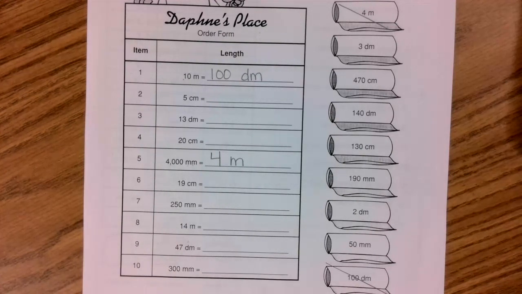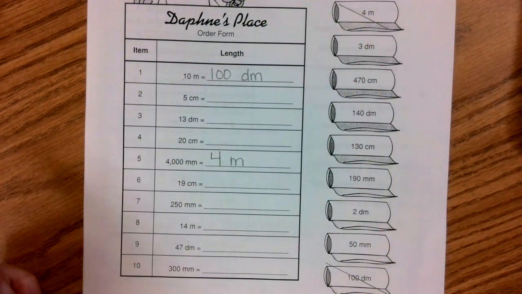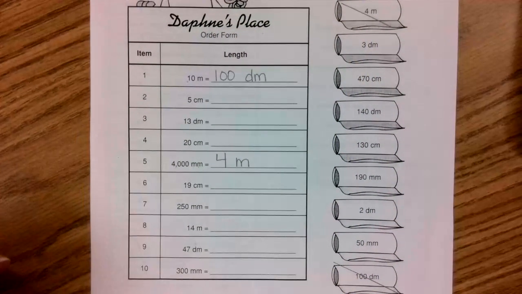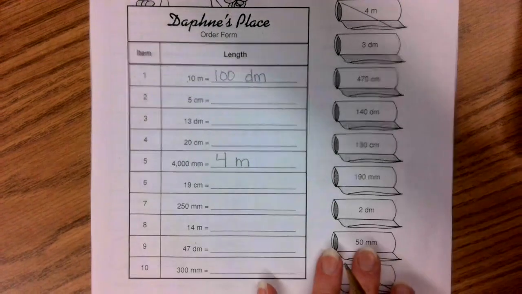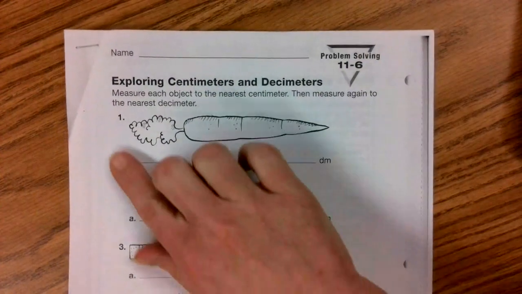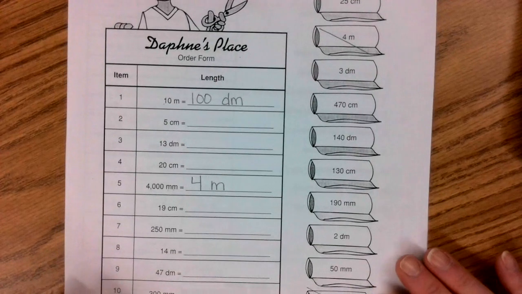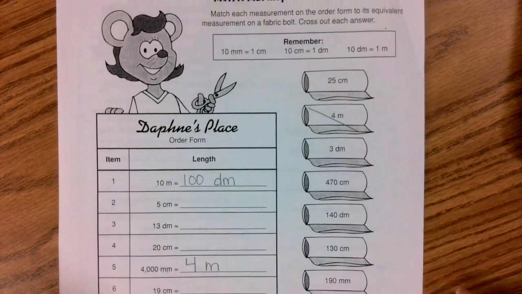That's how you do this page. Feel free to use your ruler, use your book, and finish up. When you are all finished, you're going to put this whole packet, you don't need to take the staple out, in your red folder to turn in.